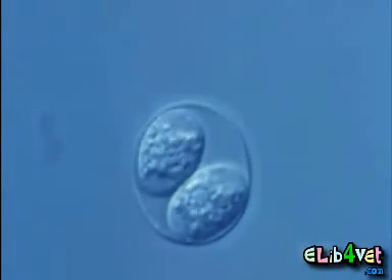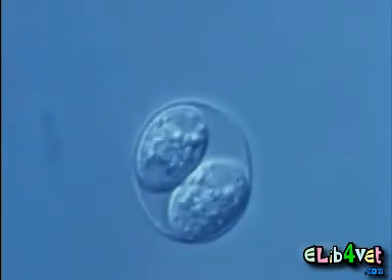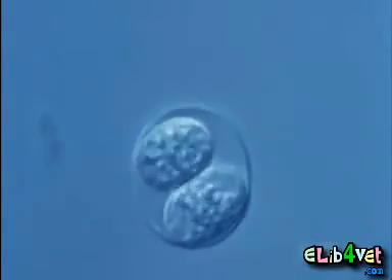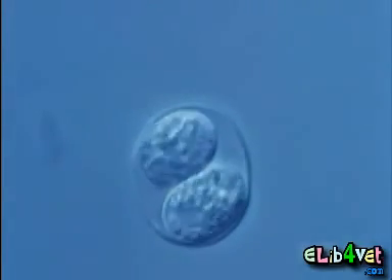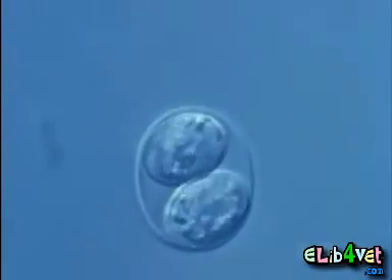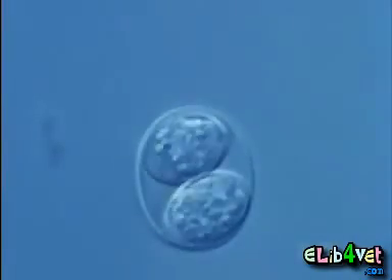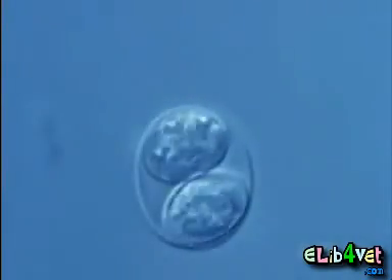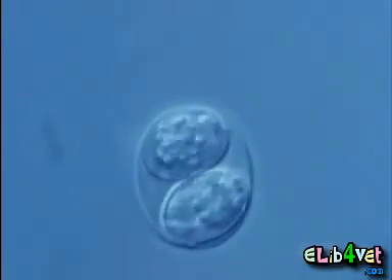Inside the oocyst wall, sporulation takes place. It lasts for about 30 hours and is shown here in time-lapse. With this development phase, the life cycle of Toxoplasma gondii is completed. After oral uptake of these infectious stages, the cycle can begin again.